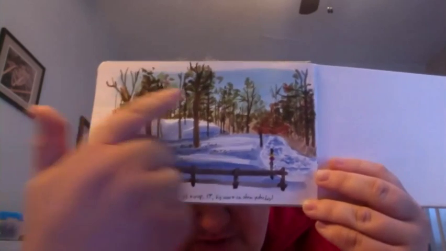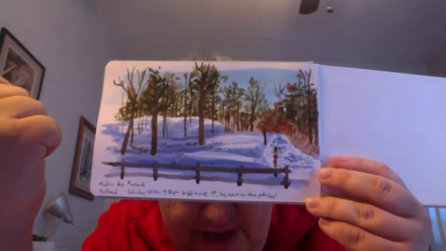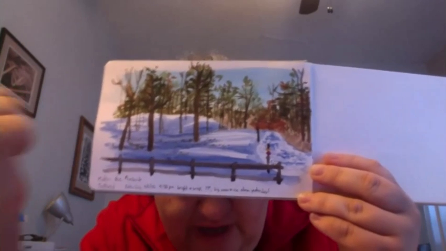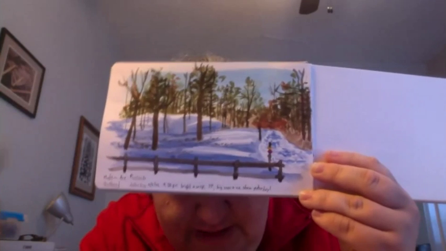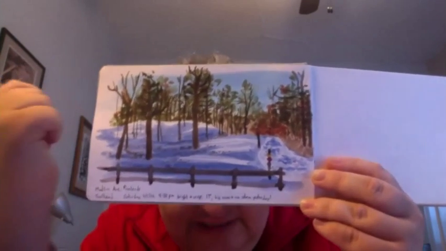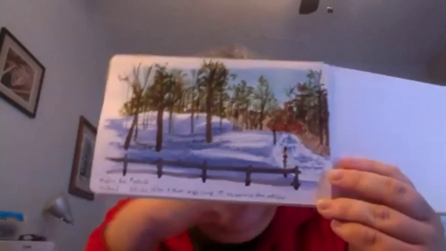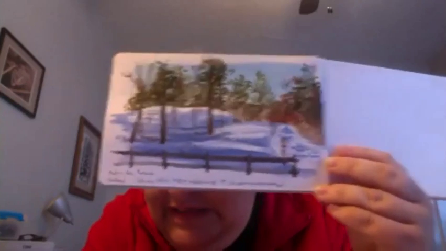All of the trees were basically in silhouette in the photo. So it wouldn't have come out the same if I had not actually been there. Even with the sun setting, I could see color in the trees that I didn't see in the photo. So I'm glad that I did that. And now that it's above freezing, maybe I can risk my fingertips and do some things outside.